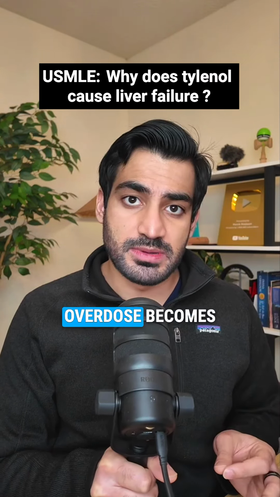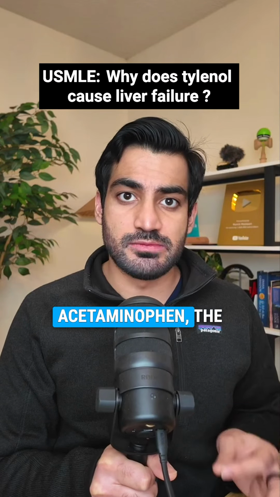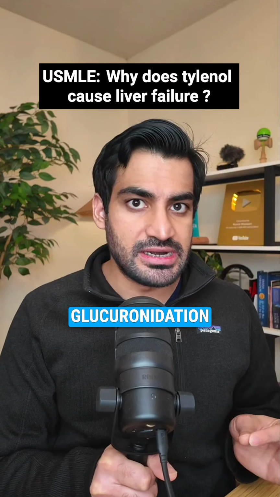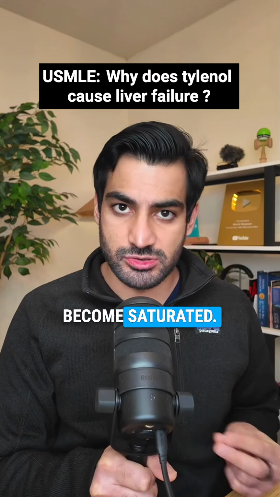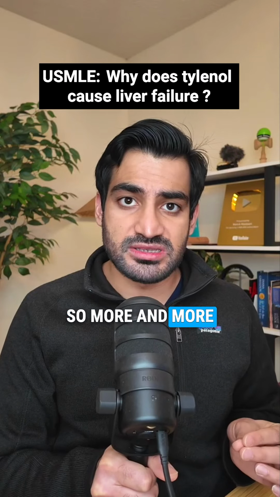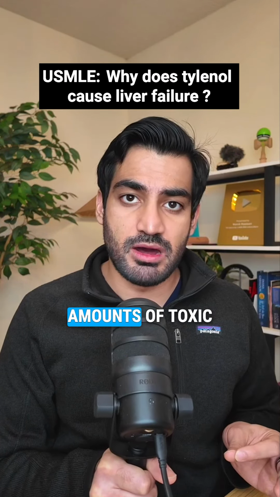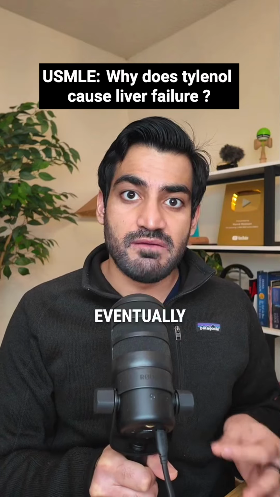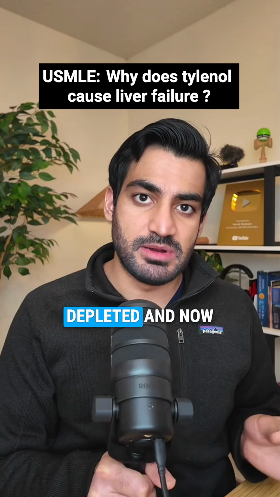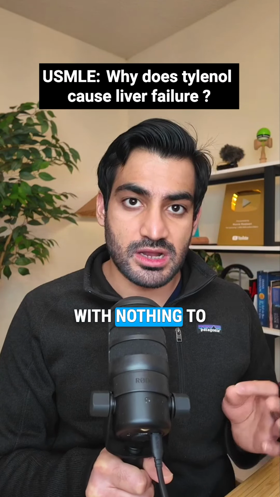Now here's where overdose becomes dangerous. When you take too much acetaminophen, the safe pathways, the glucuronidation and the sulfation pathways, will become saturated. They can't keep up. So more and more acetaminophen gets shunted through the CYP2E1 system, producing massive amounts of the toxic metabolite NAPQI. Eventually, glutathione stores get completely depleted and now NAPQI accumulates with nothing to neutralize it.